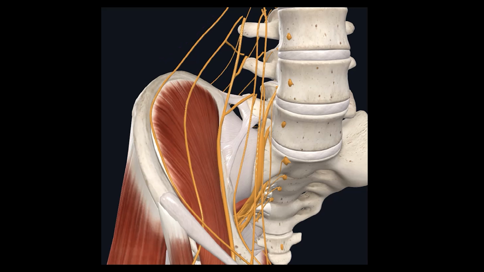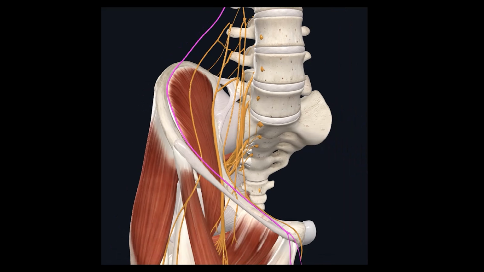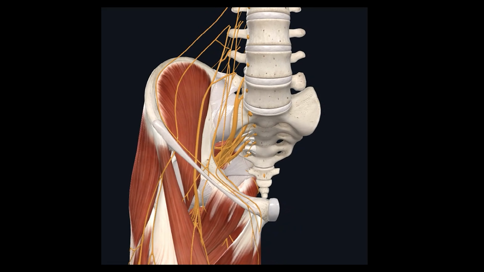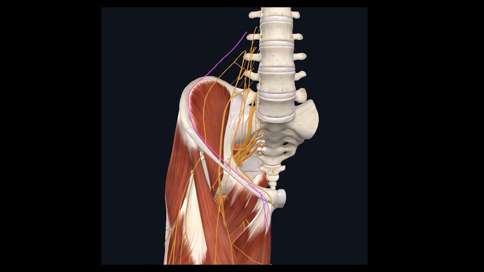We can move on to the ilioinguinal nerve now, which is this nerve highlighted in pink. I'll zoom out so you can get a better perspective. This nerve runs along the inguinal canal towards the genital region, where it supplies sensory innervation to the scrotum and the root of the penis in males, and the mons pubis and the labia majora in females. It also gives off motor innervation branches to the internal abdominal obliques. I'll just get rid of that now so we can move on again.